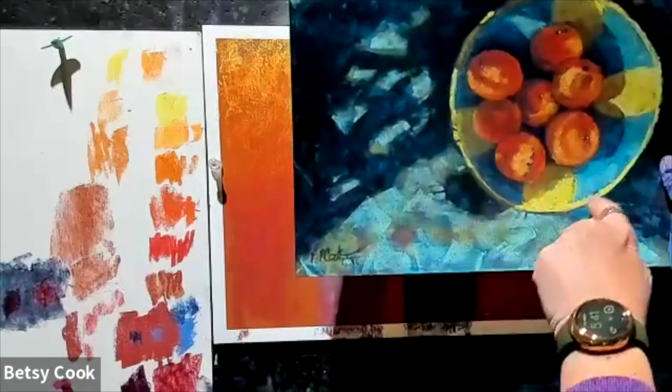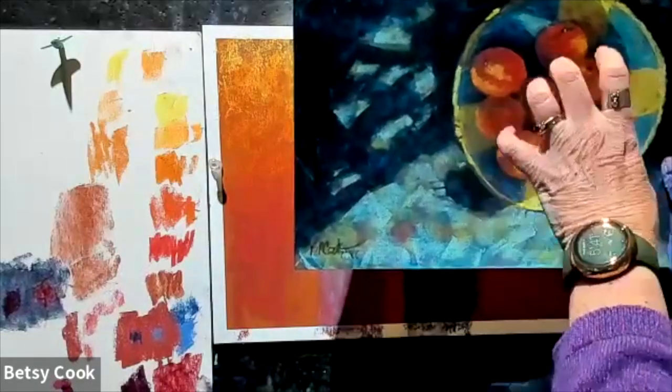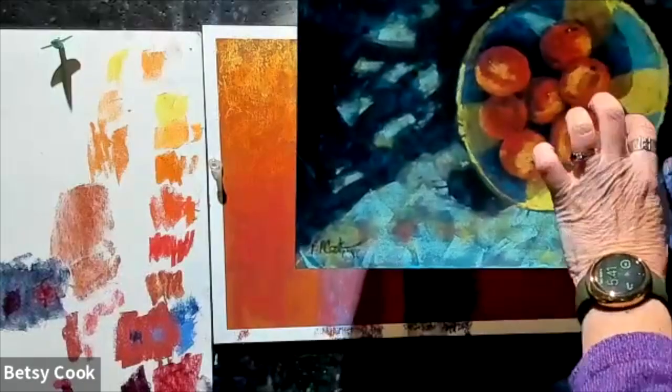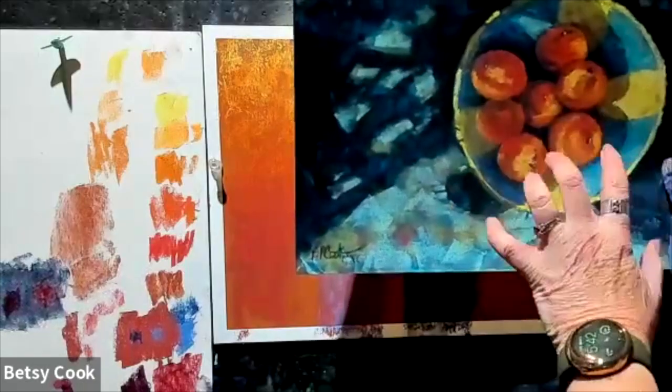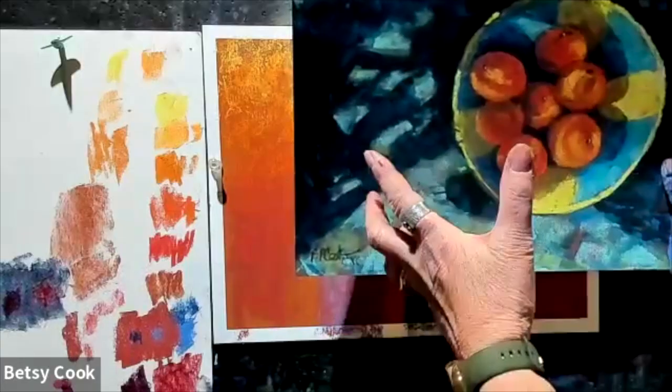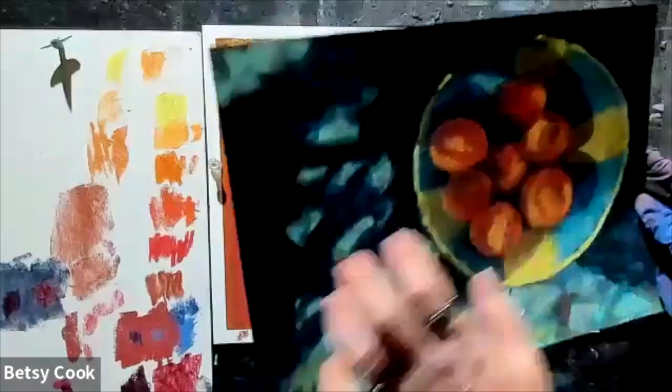Okay, this area here I consider more like the active area because there's actual shapes and shadows, and you're trying to create the feeling of objects in a shallow bowl. Quiet area, busy area.